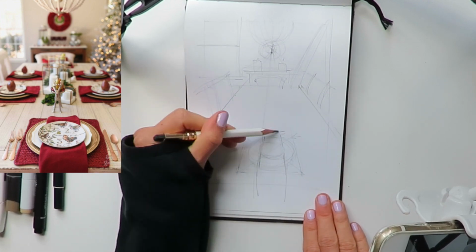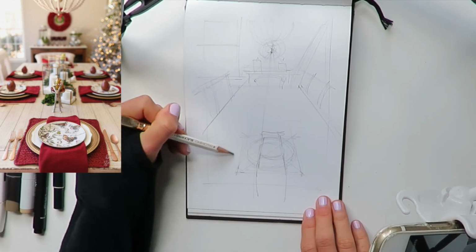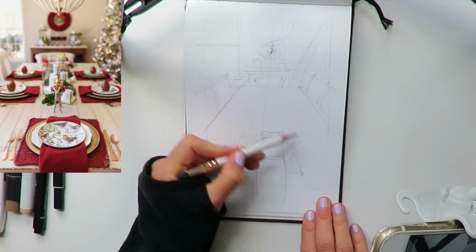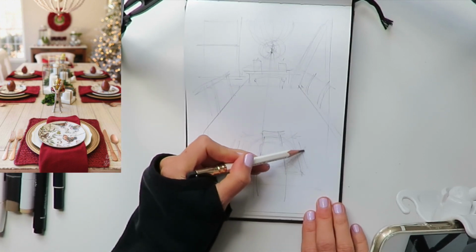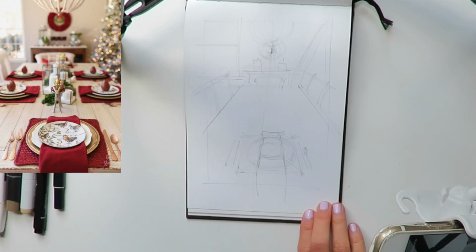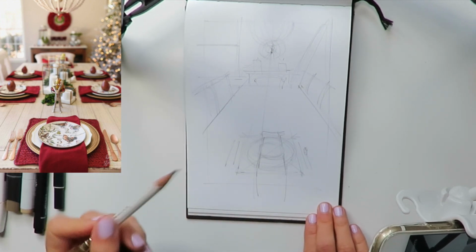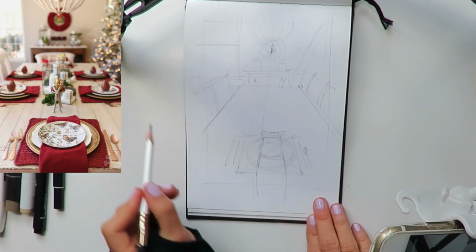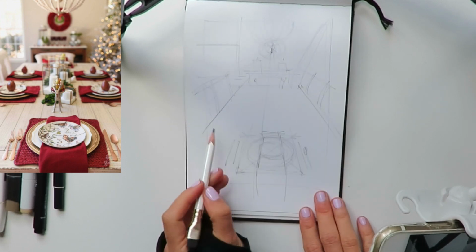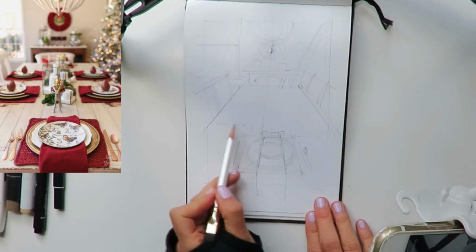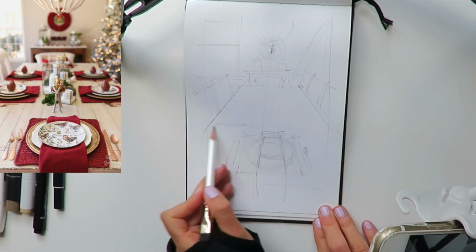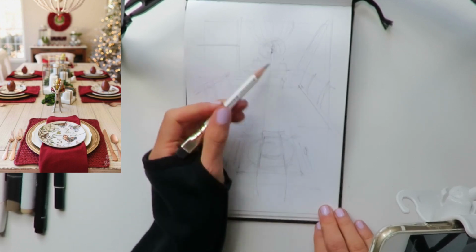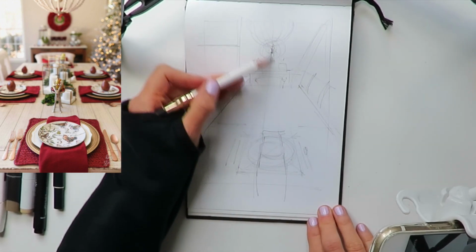So this is the red napkin, and forks, knives, and a dessert spoon. Well, after that, this table decoration is served for 6 people.